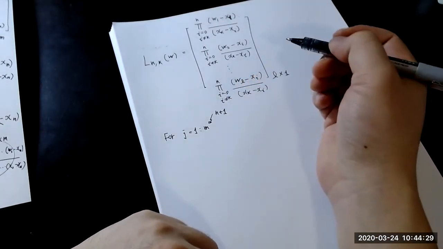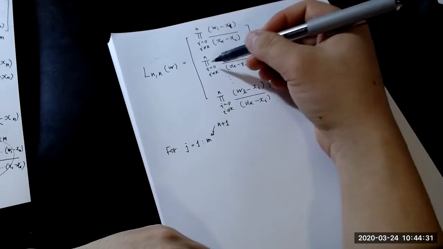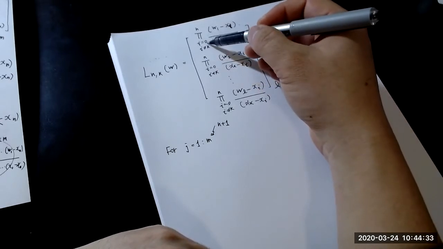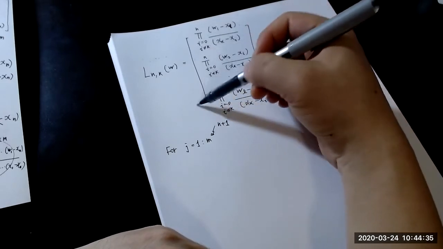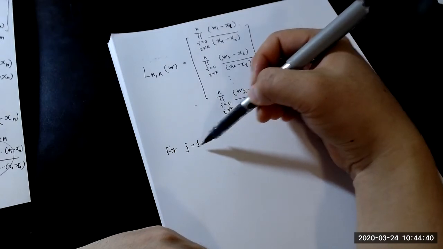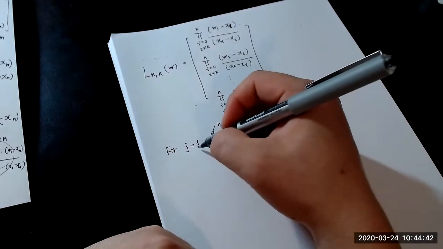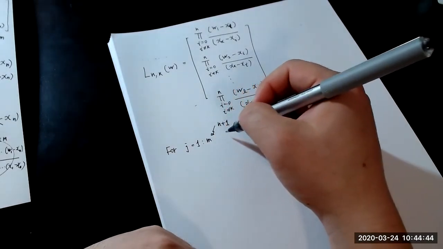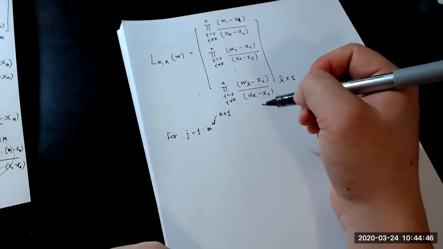In MATLAB we cannot start from 0 as an index, so j should start from 1, not 0, through n plus 1.